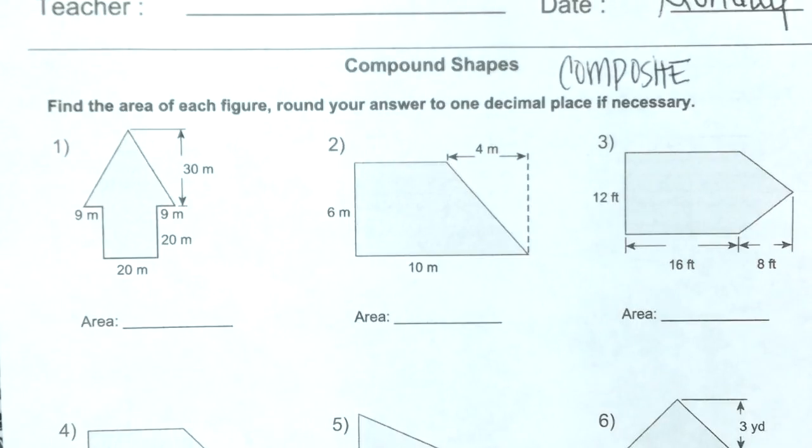I think more than one shape. Okay, but think about the word composite. What else do you hear? Think about music. Compose. Okay?